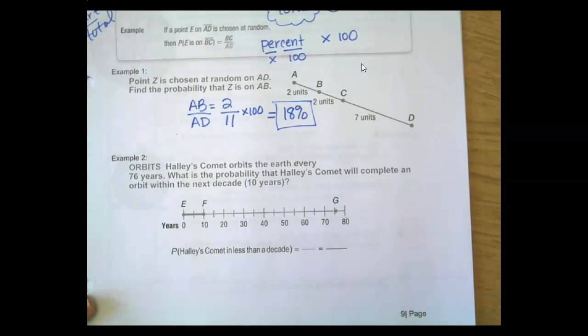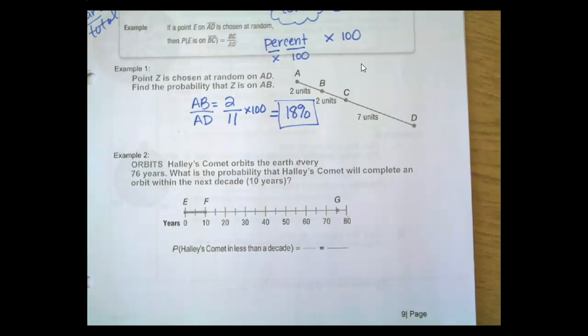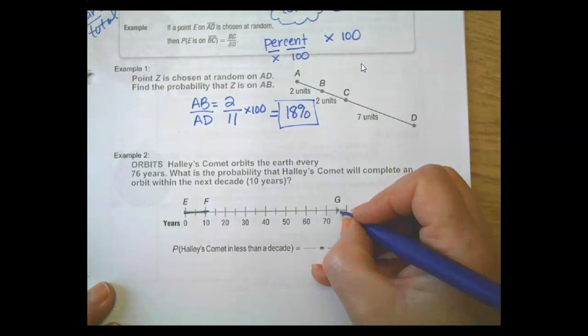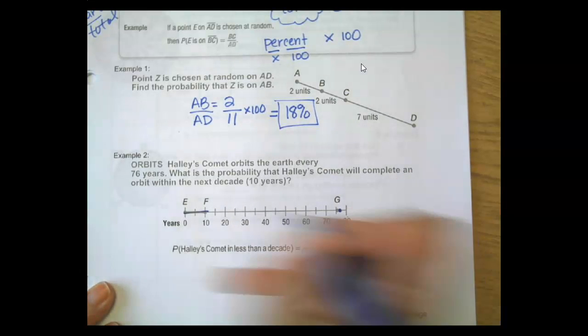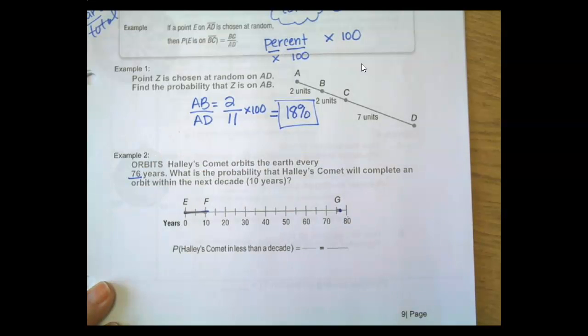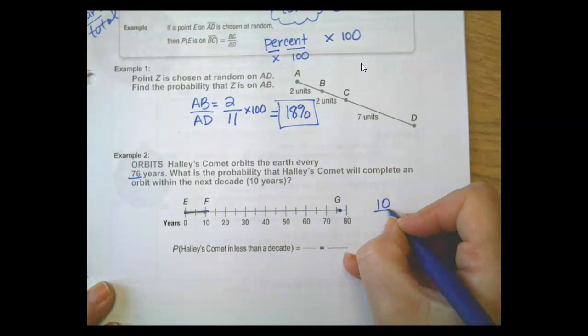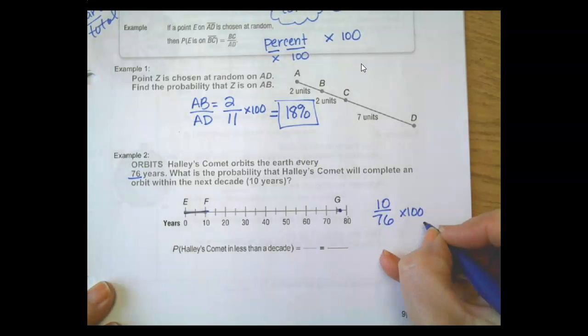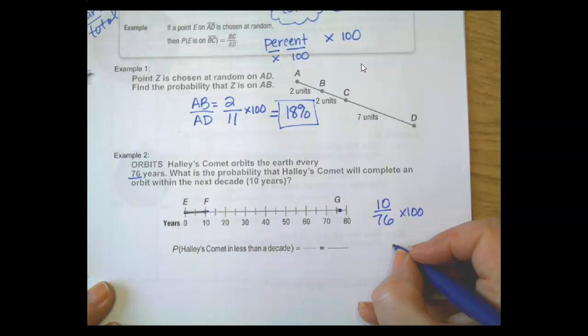So, orbits. Halley's Comet orbits the Earth every 76 years. What is the probability that Halley's Comet will complete an orbit within the next 10 years? So, here's the 10 years out of my total. How many years is this? Does it say? Oh, it says 76 years. So it's 10 out of the 76 times 100, and the probability is 13%.